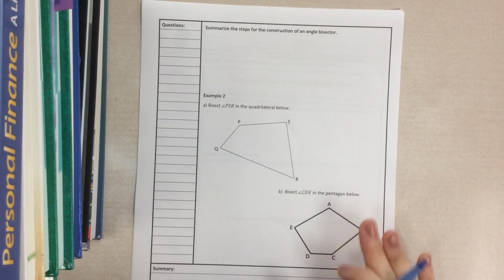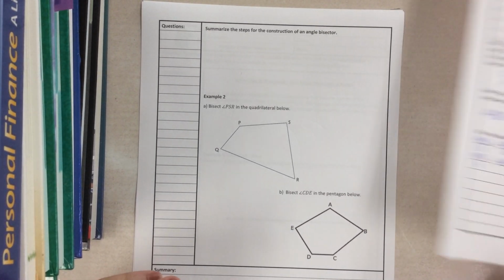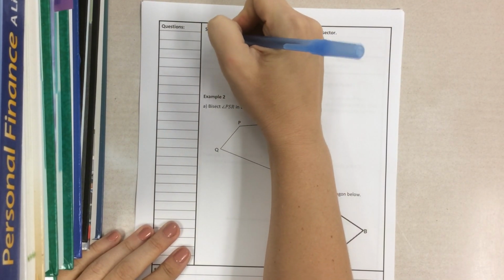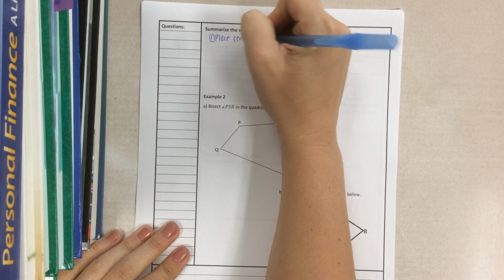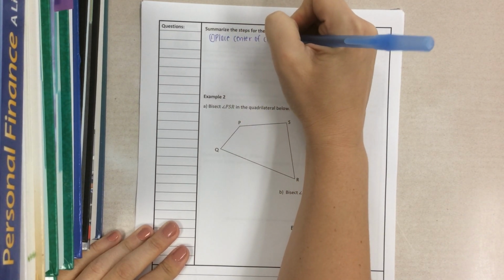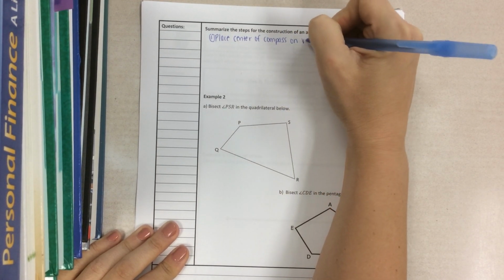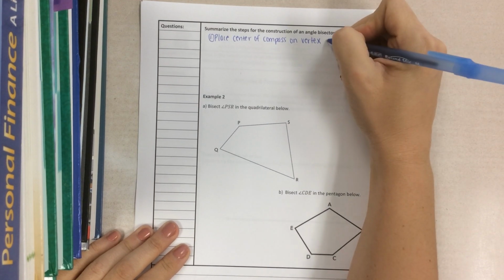Okay, so when I look at the one I just did over here, our first step is to place the center of the compass on the vertex of the angle.